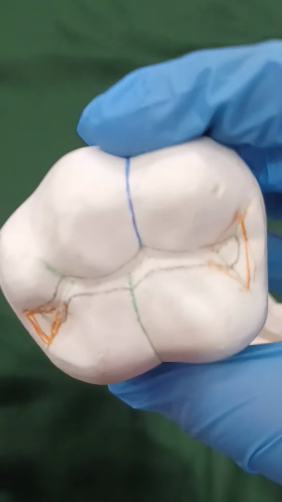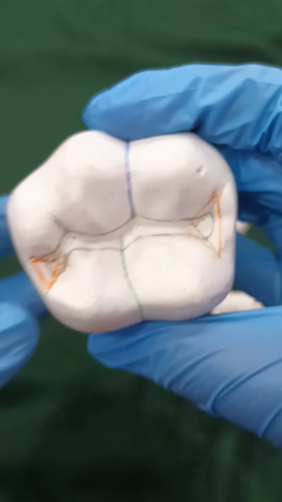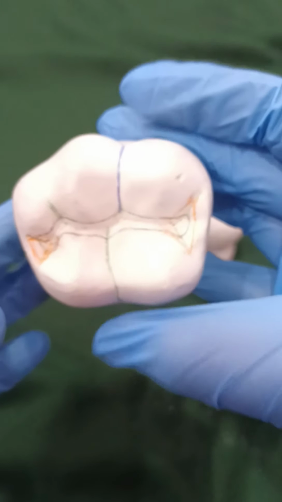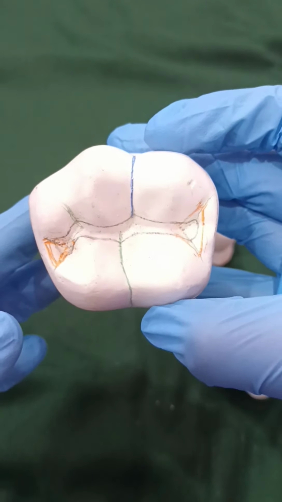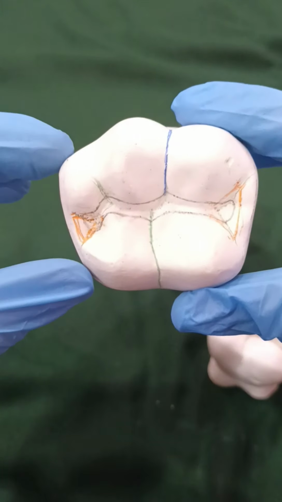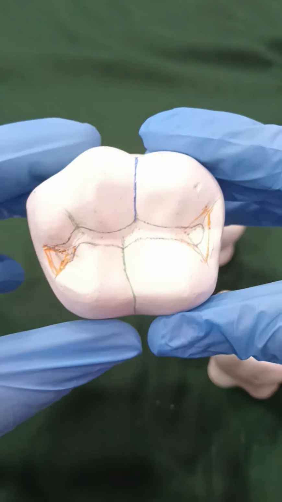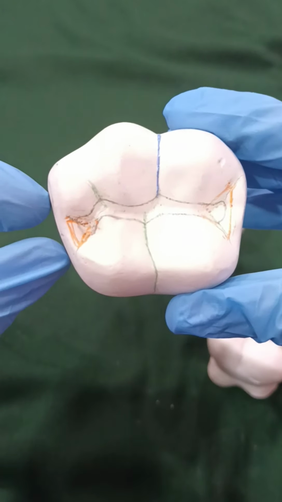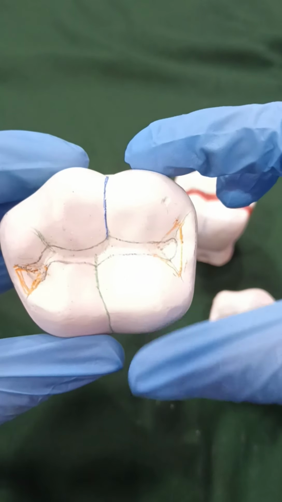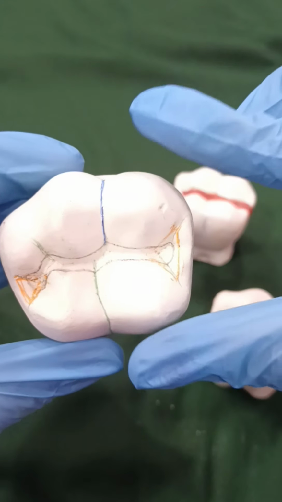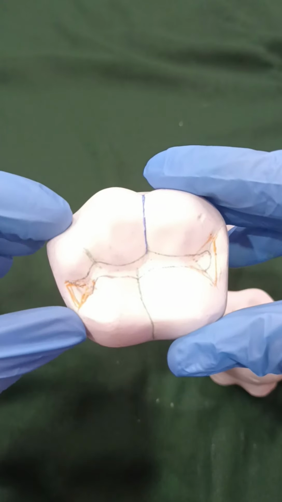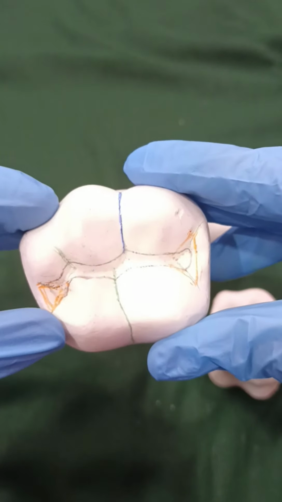This is the occlusal aspect of the mandibular first molar, which is roughly hexagonal in shape and wider mesiodistally. As this is the mesial aspect, you can see the mesial half is broader and the distal half is narrower, converging on the distal side. For the buccolingual measurement, this is the buccal and this is the lingual side. The buccolingual measurement of the mesial portion is bigger than that of the distal portion, which is narrower.